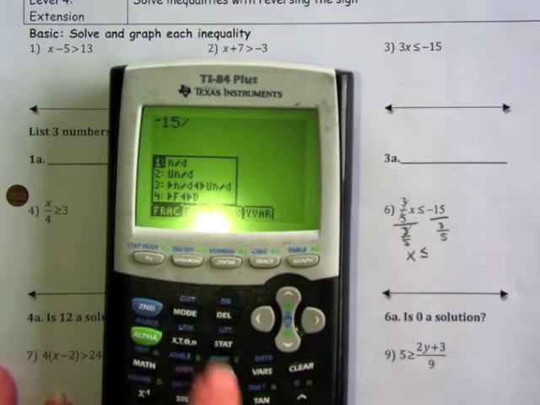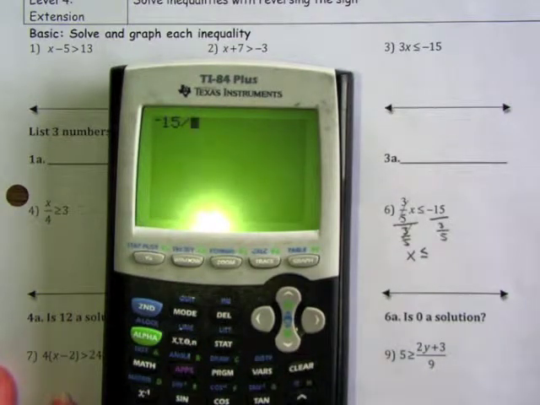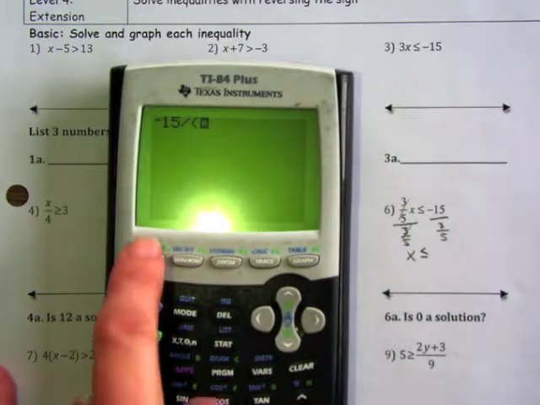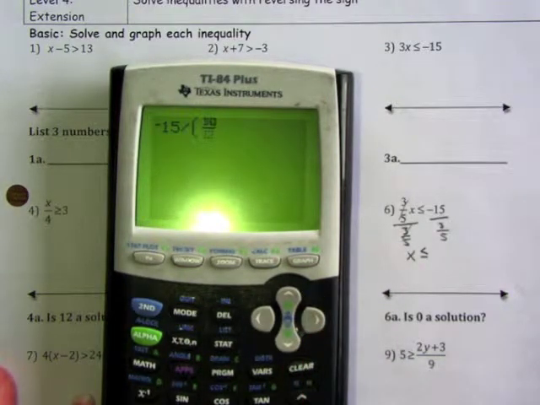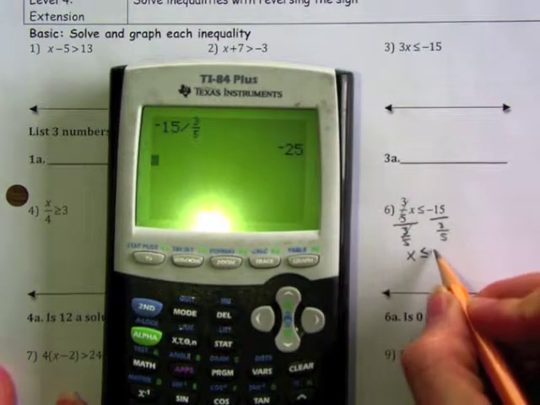So we're going to go ahead and get out of that for a moment, and we're going to put a parenthesis before we put this fraction in. When you divide by a fraction, those parentheses are absolutely necessary. So we're going to put alpha y equals, and we're going to put in our fraction 3/5. So we're going to divide by this fraction 3/5, and we get the solution of -25.